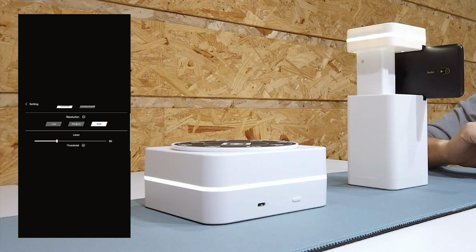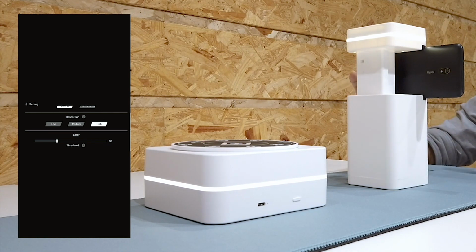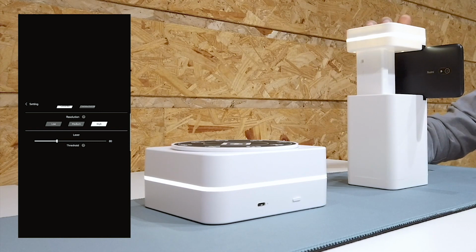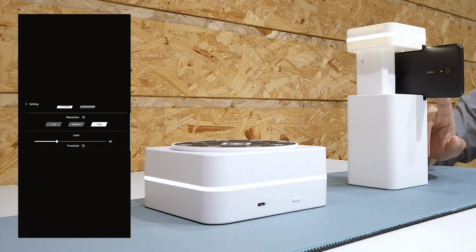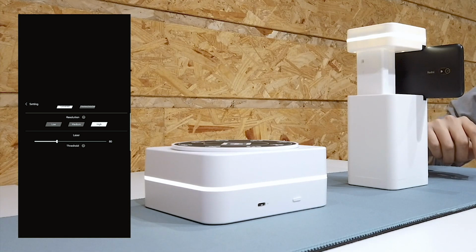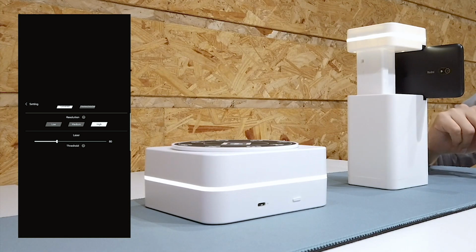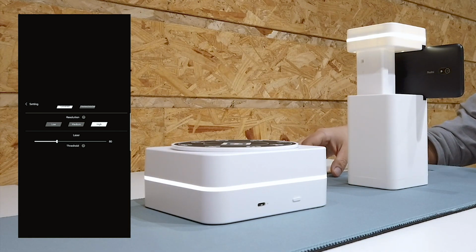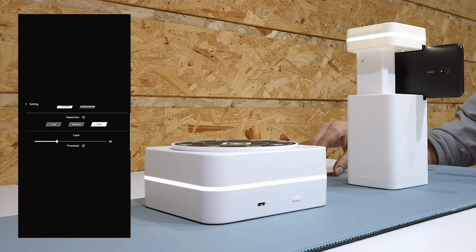The last parameter you can choose is a little more technical. This is called the laser threshold. In one sentence, laser threshold is essentially a laser filter. As you increase the threshold value, you will tend to over-filter the laser. Eventually, at a certain point, the filter will be too much for the laser, and as a result, you won't get a laser at all.